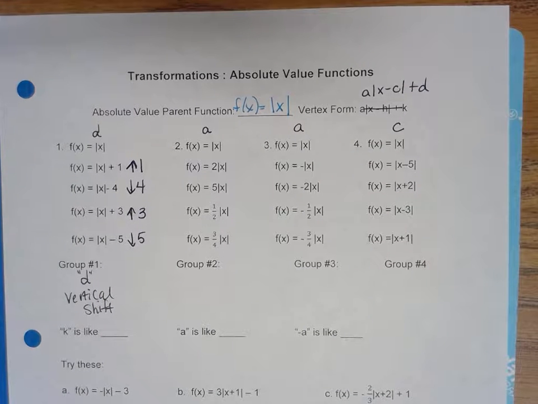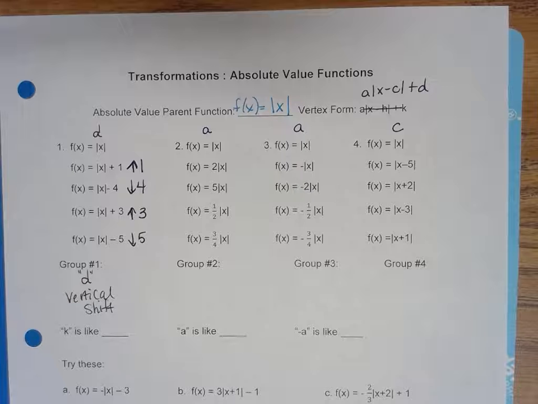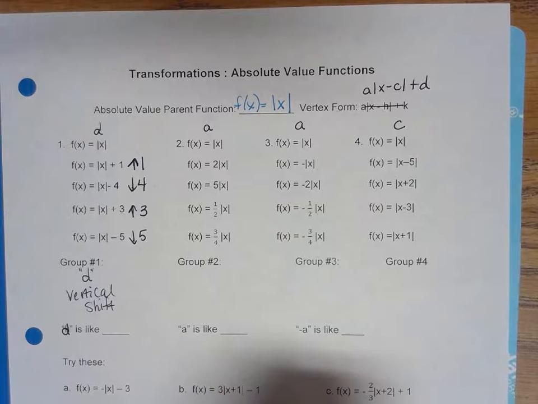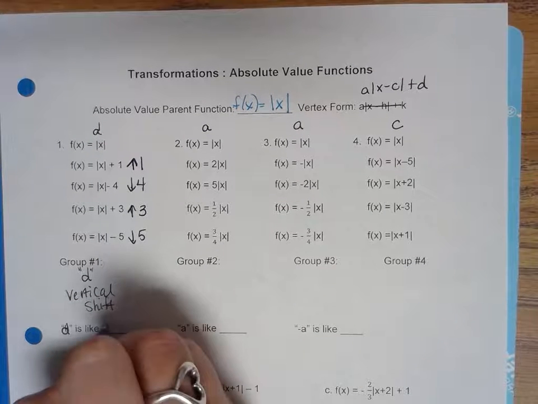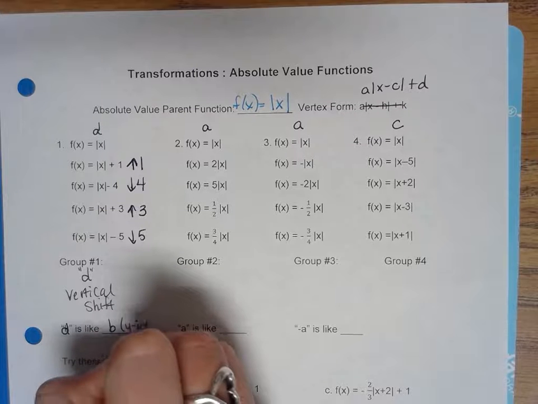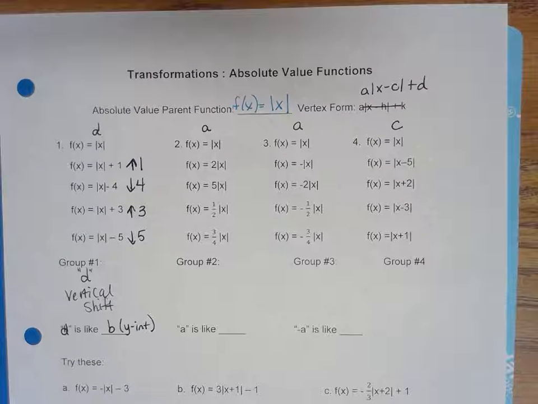And we did this on linears. We're going to write D here. D from linear is like our B, which is our y-intercept. It's changing where we are on the y-axis.